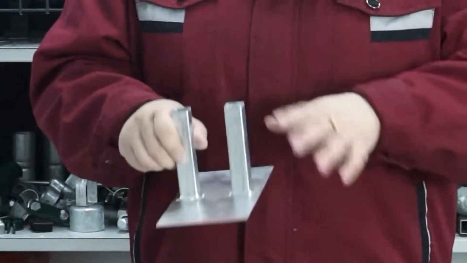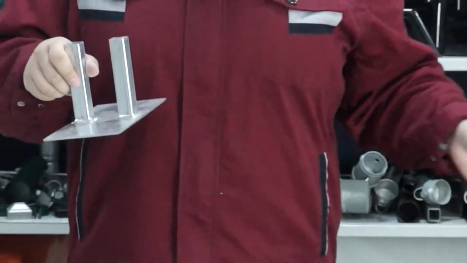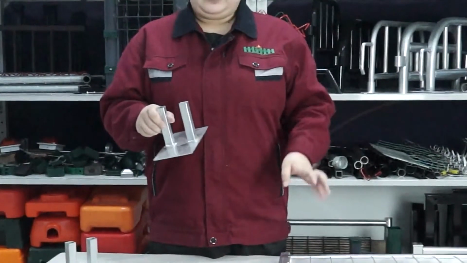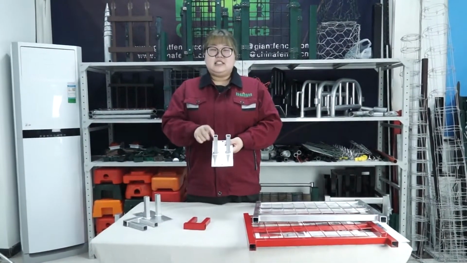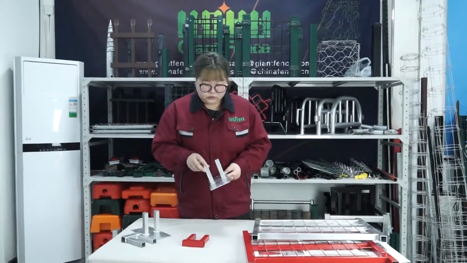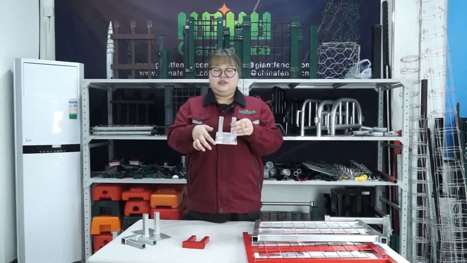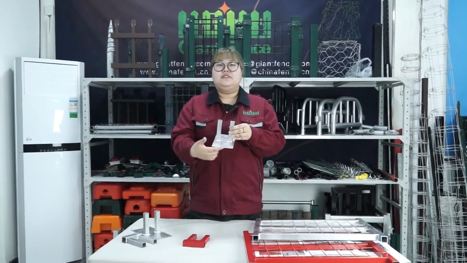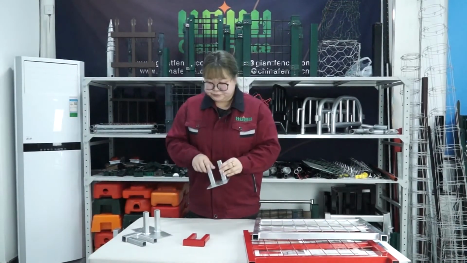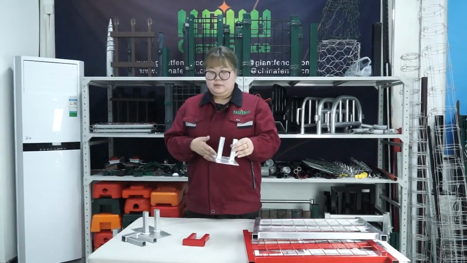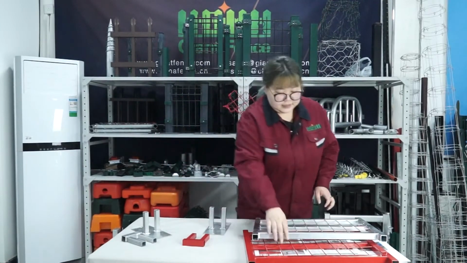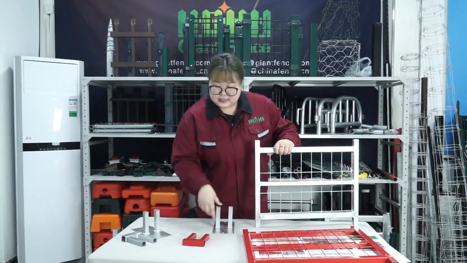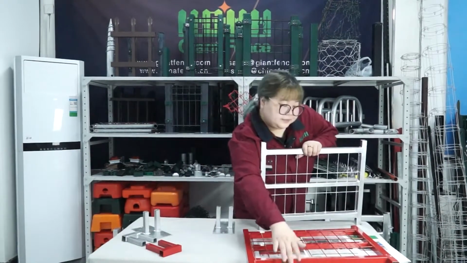And you can see this is a so small feet. If you want our finished temporary fence, this feet will be bigger than this somehow. And this feet size we usually use the 50 by 70 millimeter or 70 by 100 millimeter. So if you want to use this feet, I can introduce how to use it.